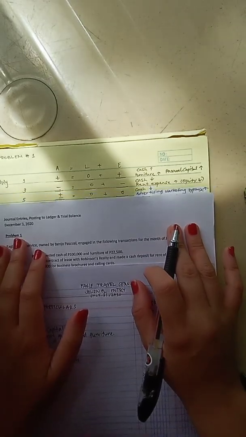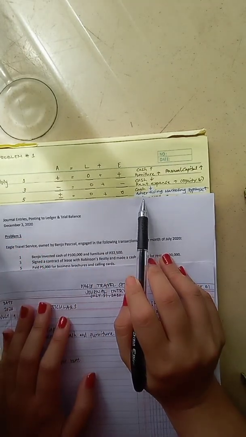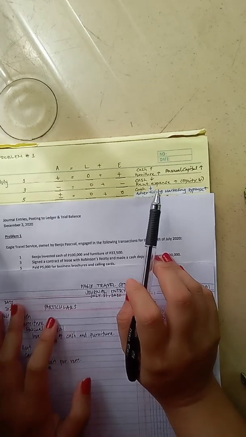Paid 5,000 for business brochures and calling cards. So, ang effect nun, there will be two effects sa asset, which is nag-increase sa advertising marketing expense, nag-decrease naman sa cash. Kasi nga, nagbayad nung business brochures and calling cards.